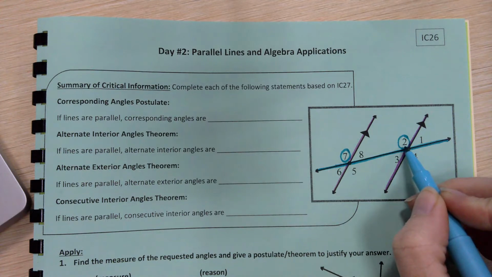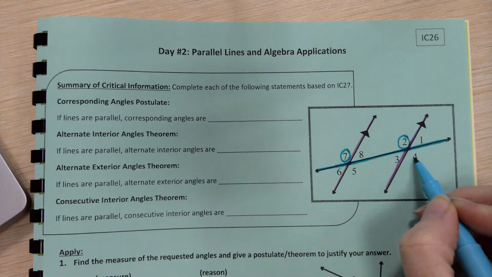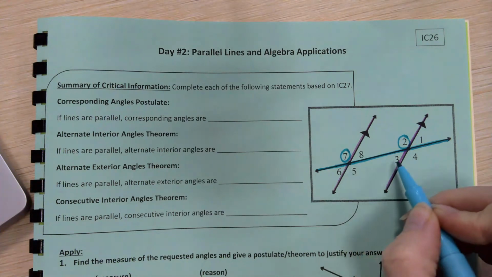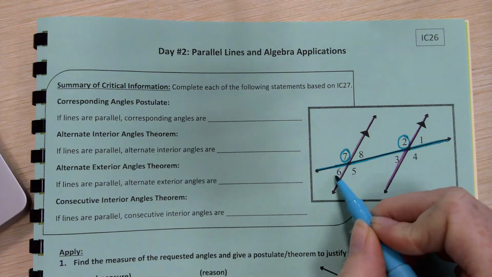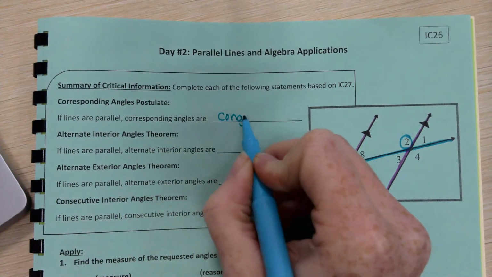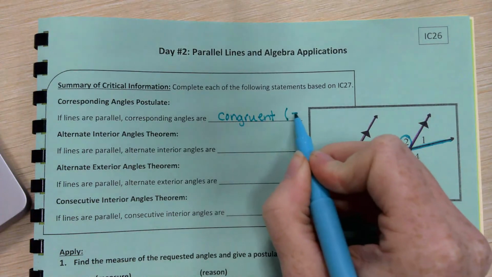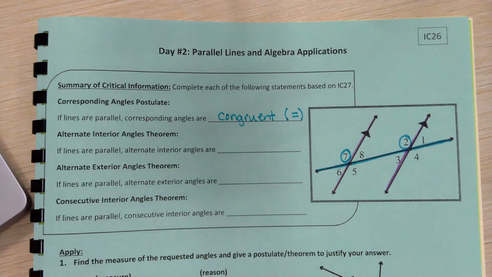There are 3 other sets: angle 8 and angle 1, or below the transversal, angle 4 with angle 5, and angle 3 with angle 6. Yesterday we learned that if those lines are parallel, then corresponding angles are congruent, which for our algebra problems means they will be equal in measure.